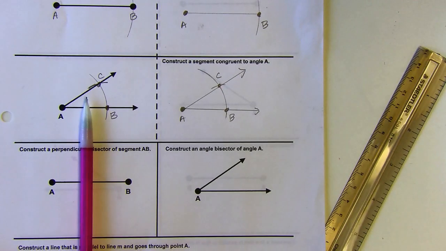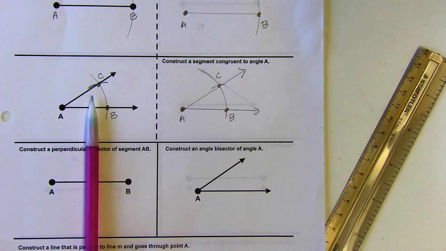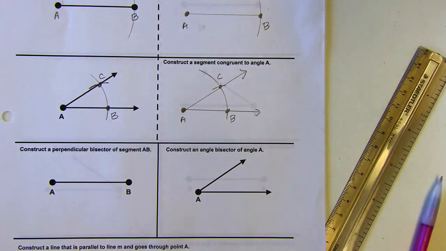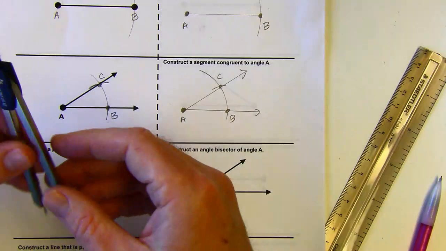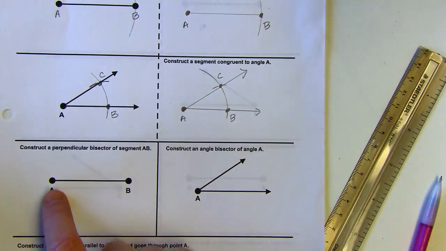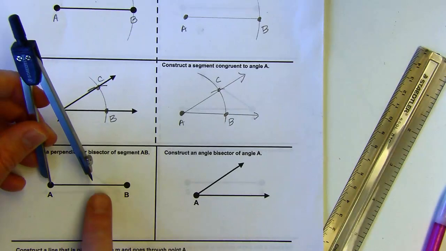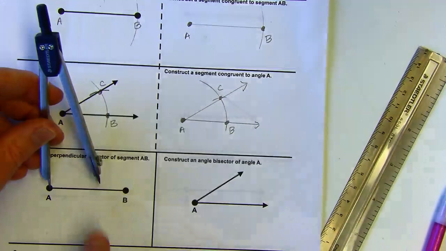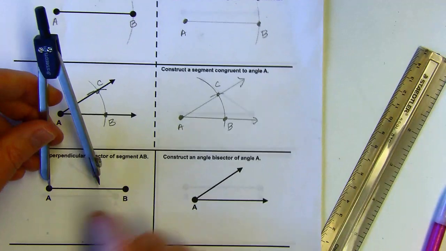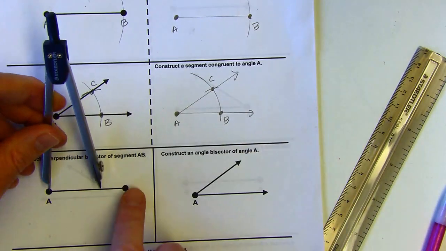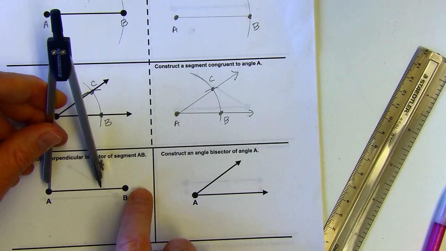I know it's going to look something like that. So you could draw it in right now and get a pretty decent estimate. But let's use our tools. Okay, this is my favorite one. So I'm going to put the pointy end in A, and then I'm going to set the compass so that the pencil end is closer to B than it is to A. It doesn't matter exactly where, but I want it to be more than halfway to B. So see how the pencil end's closer to B than it is to A.